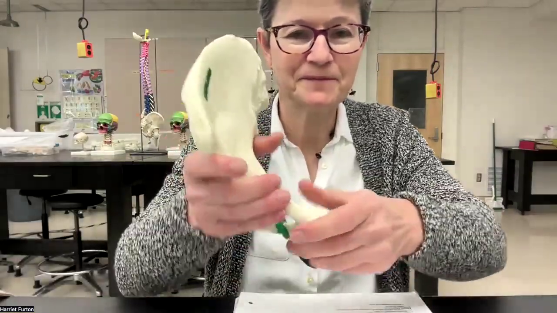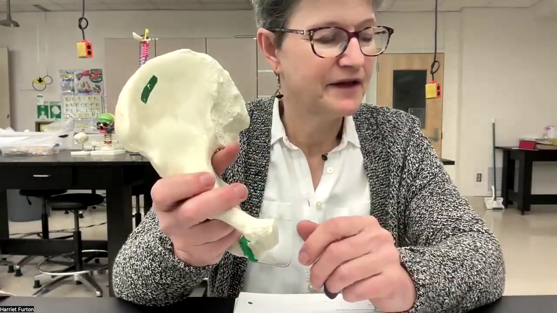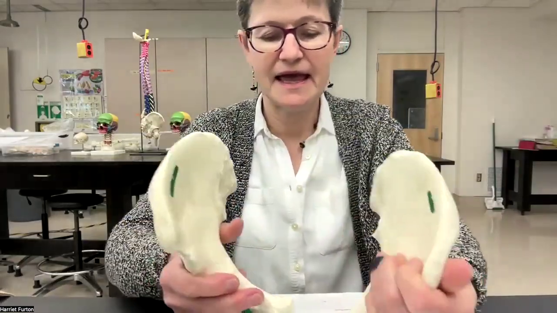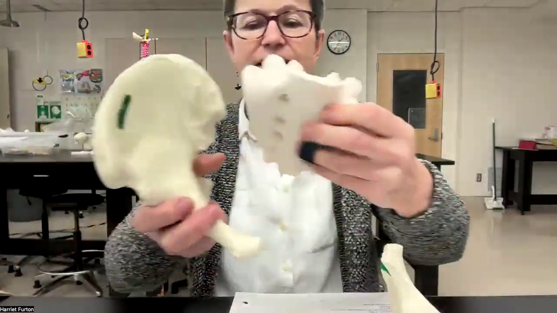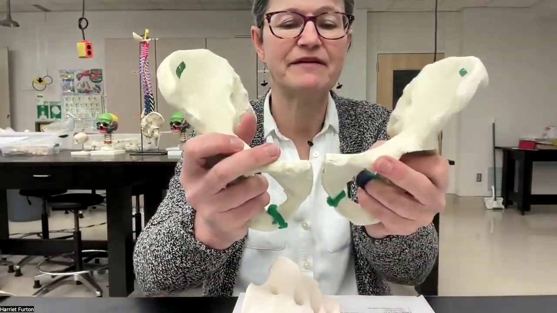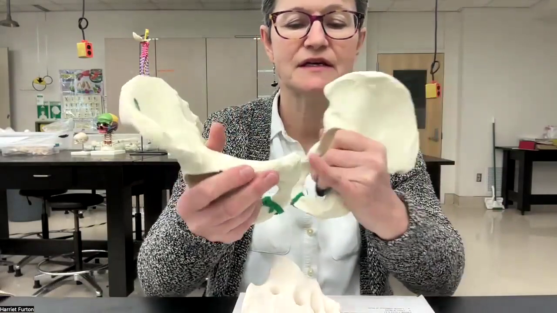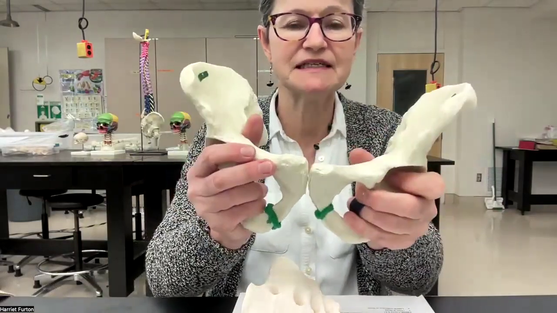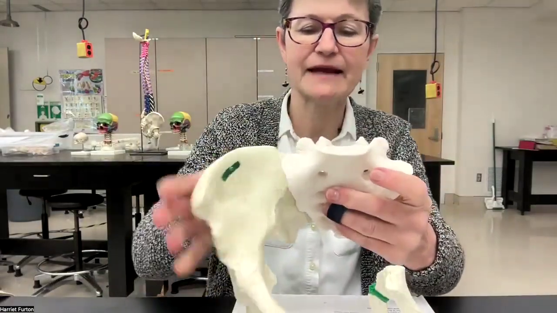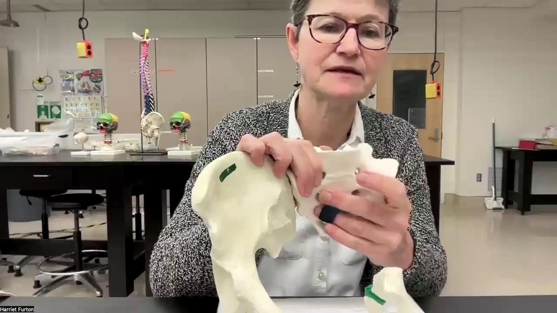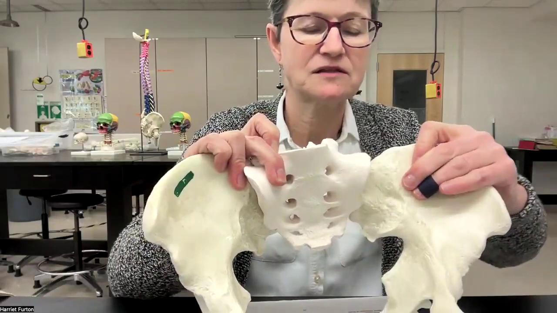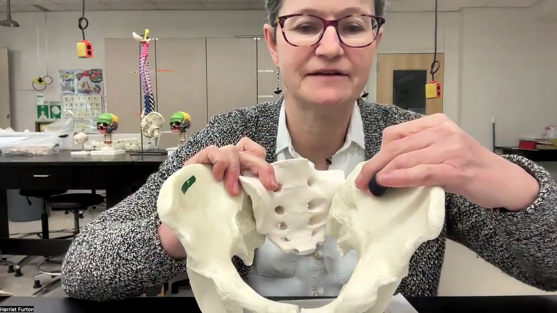The pelvic bone. The pelvis consists of two pelvic bones and an integrated sacrum. Anteriorly, the two coxal bones, the pelvic bones, form a joint at the pubic symphysis, and posteriorly, the sacrum integrates between the two coxal bones.